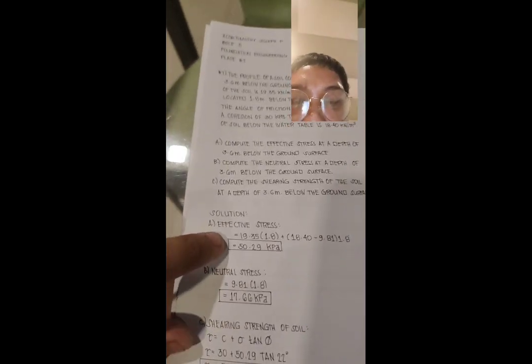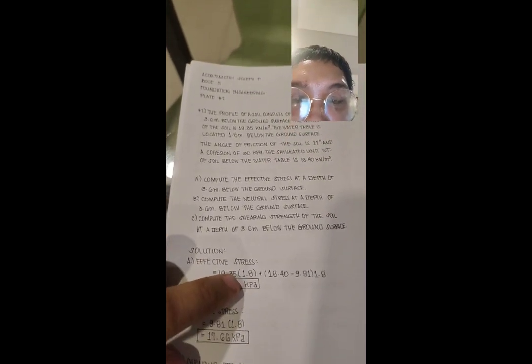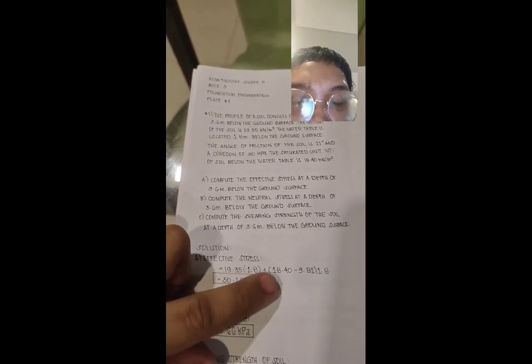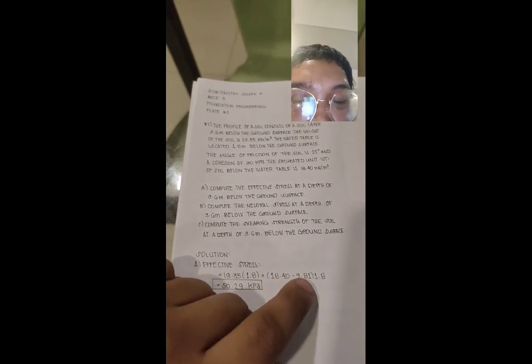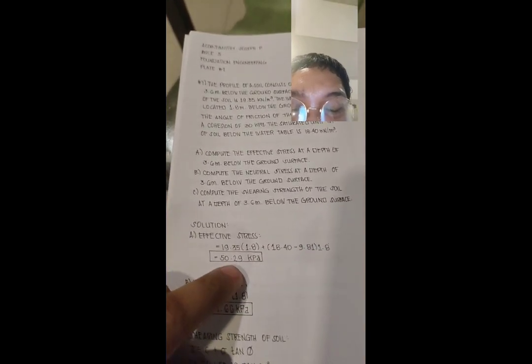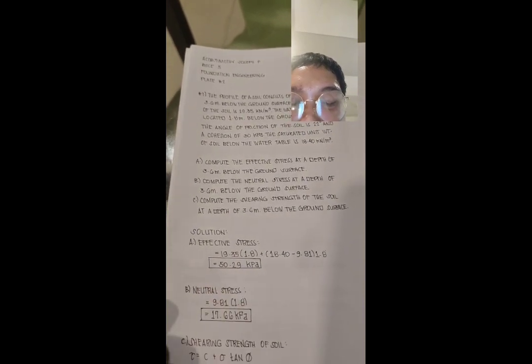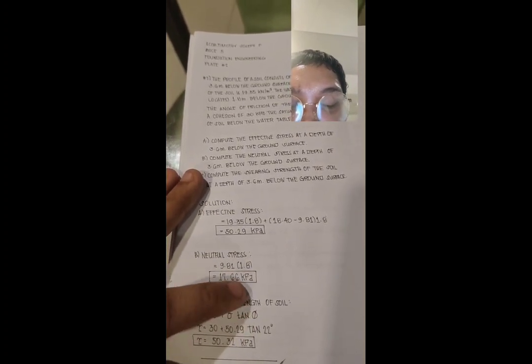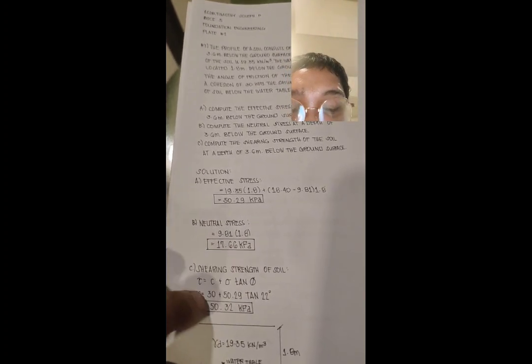So here's the solution for A, effective stress. We have here 19.35 times 1.8 plus 18.40 minus yung gamma ng water na 9.81 times 1.8. We get 50.29 kPa. Next, B, neutral stress is equal to 9.81 times 1.8 is equal to 17.666 kPa. So, yan. And letter C, shearing strength of soil. We have here, shear stress is equal to C, cohesion plus sigma tangent phi.